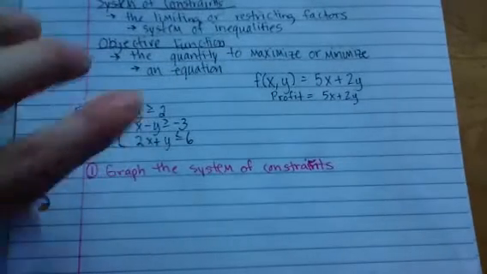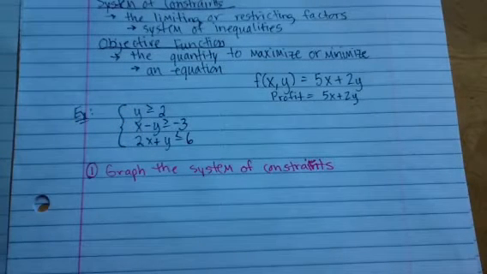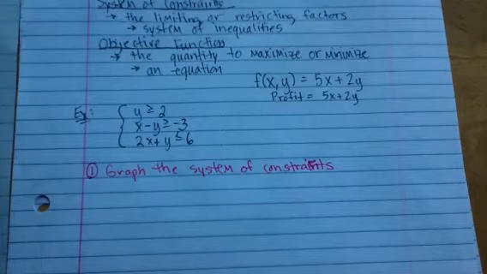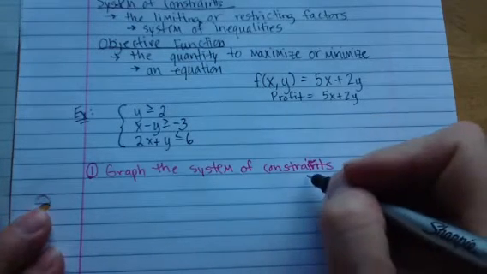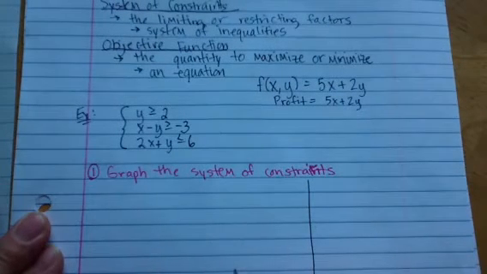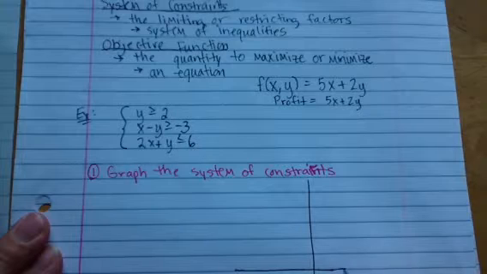So we'll be graphing this system of inequalities based on the steps that we've been using for graphing a system of inequalities. So start with my coordinate plane.